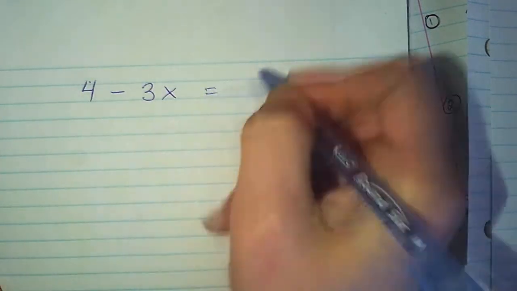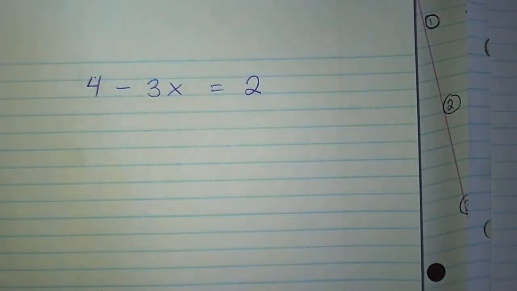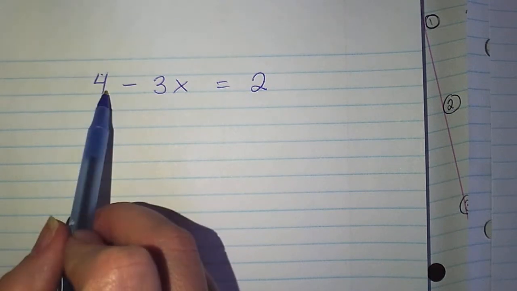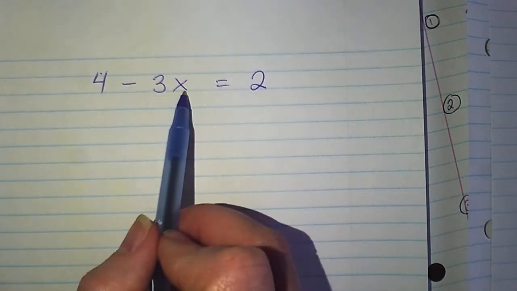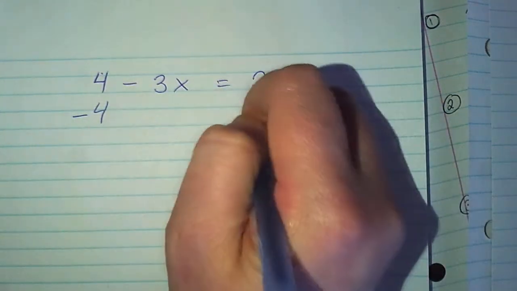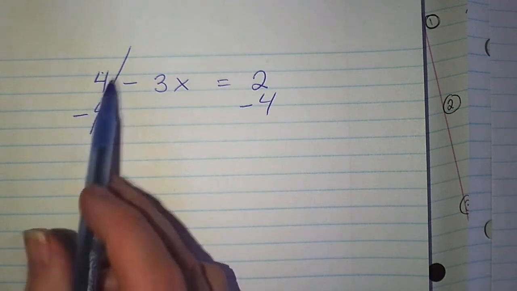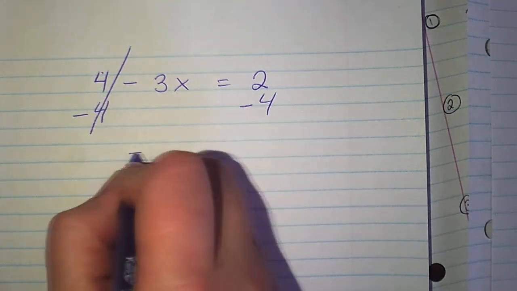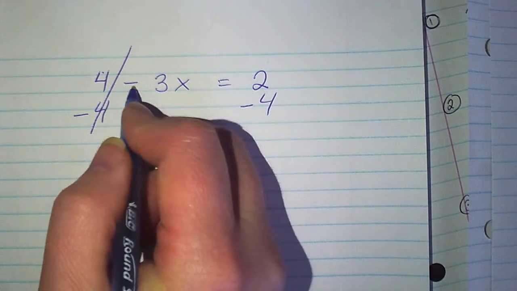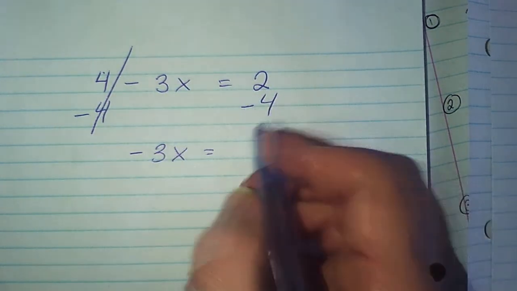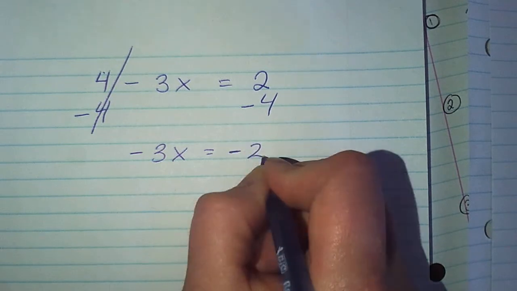Let's say I have 3x and I've got a 4 here and I'm equaling this to 2. I want to get rid of the constant term that's on the same side as the variable. So I'm going to subtract 4 from both sides because I'm trying to get the positive 4 to disappear. 4 minus 4 is 0. Now I'm left with negative 3x because that sign travels with the term that it's with. And now I have 2 minus 4 is negative 2.